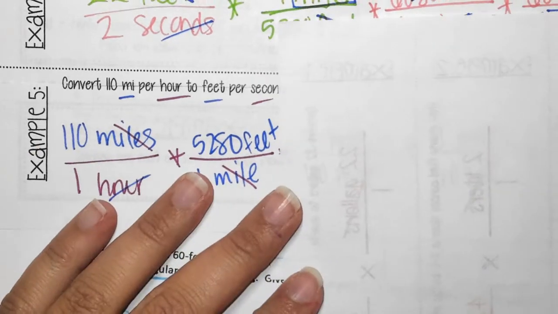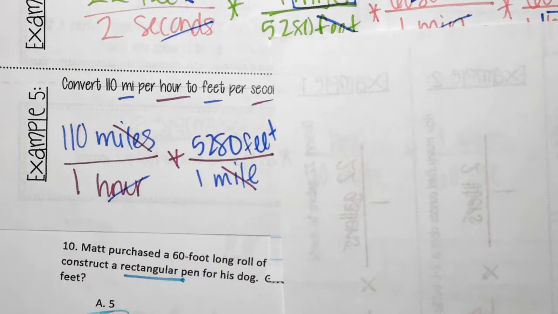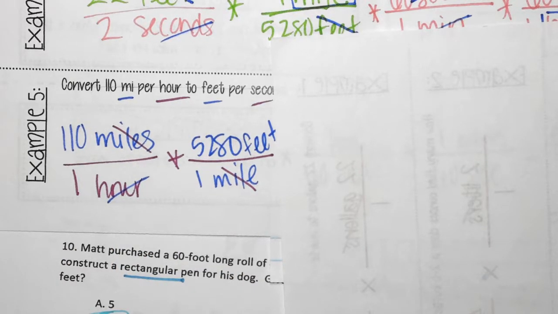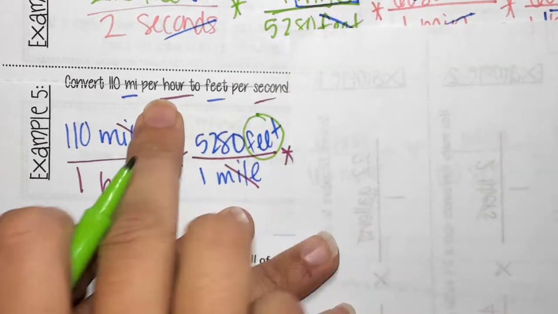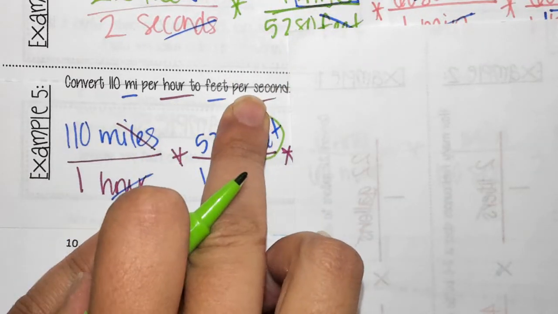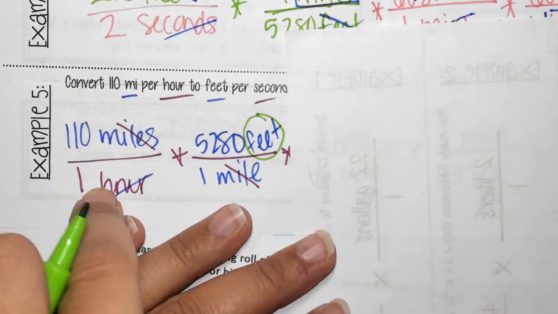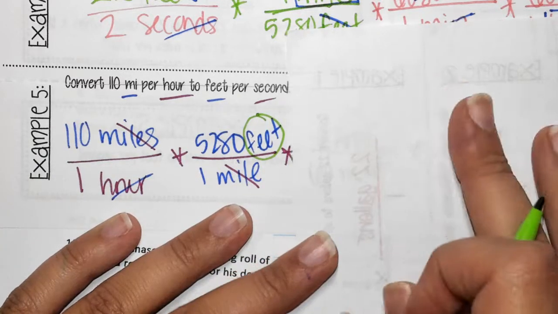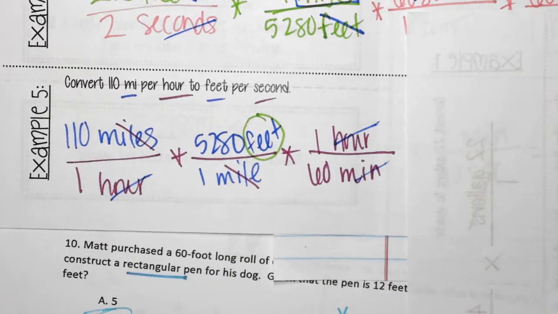Alright, now, what do I have to convert from there? Okay, we have feet. I need to convert the hour to seconds. So, if hour is on bottom, I'm going to convert it to minutes first. How many minutes are in an hour? So, it's going to be 1 hour on top, 60 minutes on bottom. Did anybody get that part right?